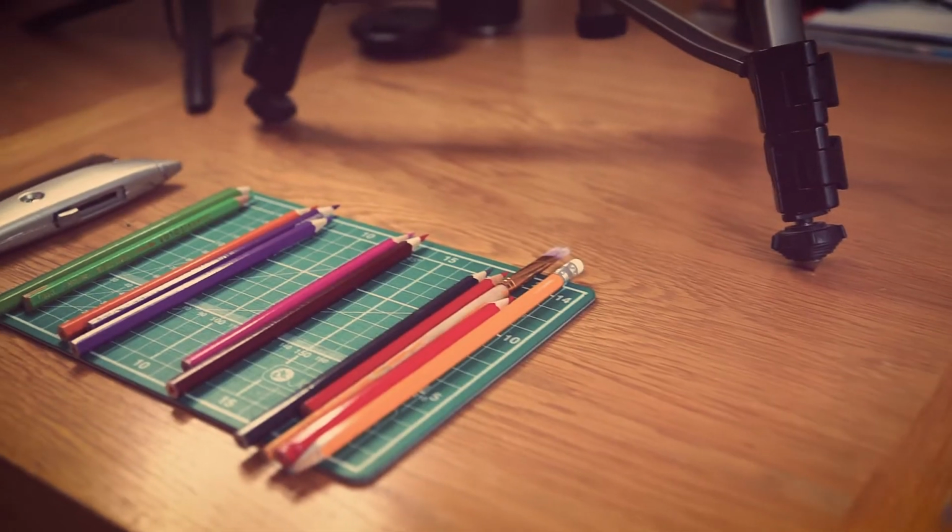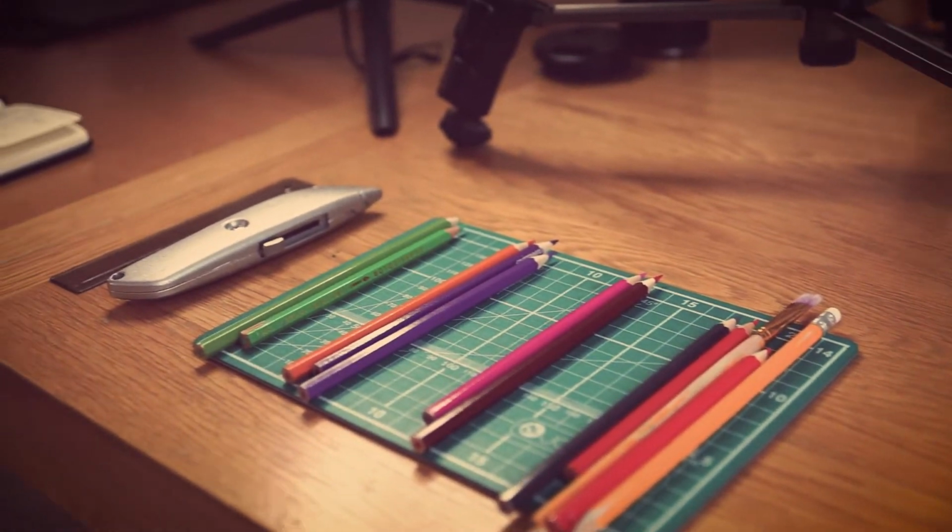So I'm going to create a logo for a stationery brand. I've pulled out some objects like pencils, rubbers and brushes, and I'm going to use them and start sketching some ideas to see what I can come up with.